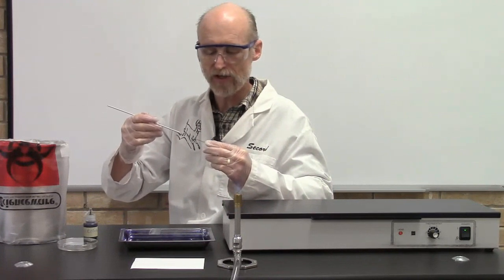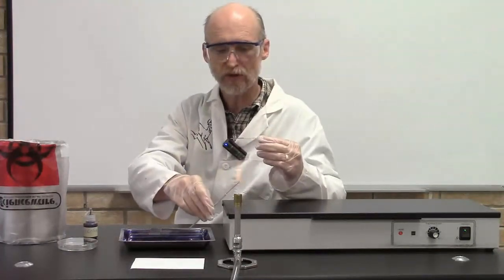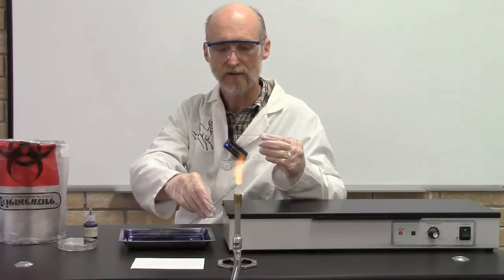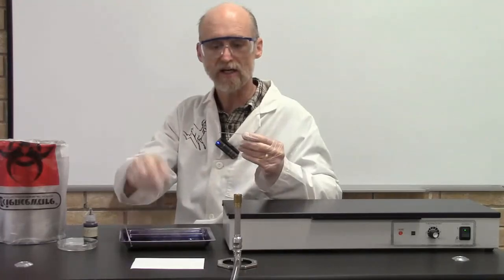And stay away from your finger. You don't want to get the bacteria all over you. Now immediately flame and cool your loop to destroy the excess bacteria. And now you're ready to spread out the dye.